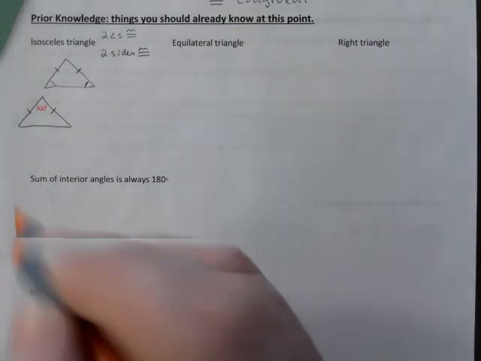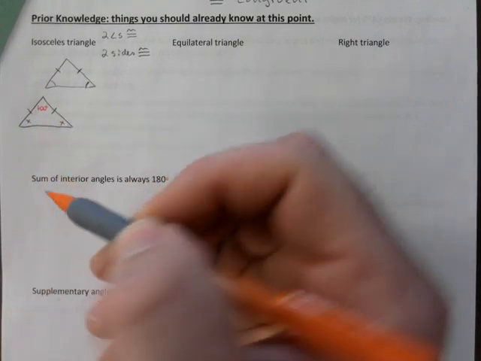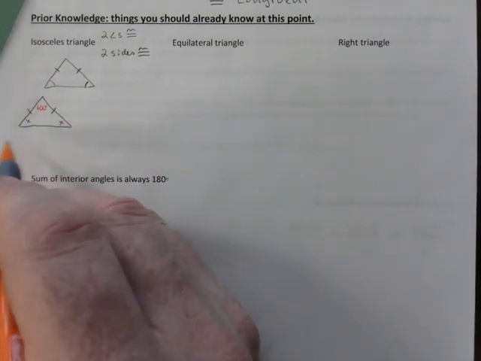It's a bit small. With an isosceles triangle, if you know one angle, you know them all. Did you know that? Because this angle is the same as this angle here. I'm going to call it x. Okay?